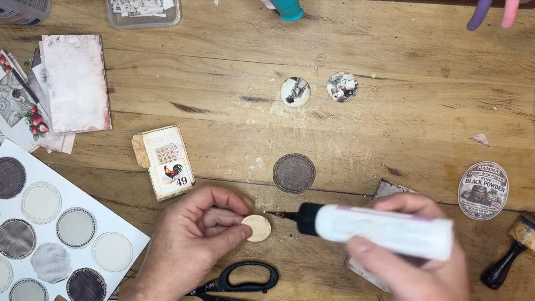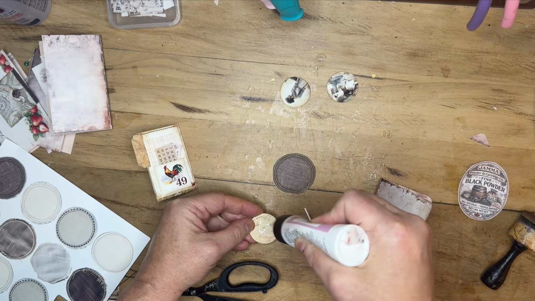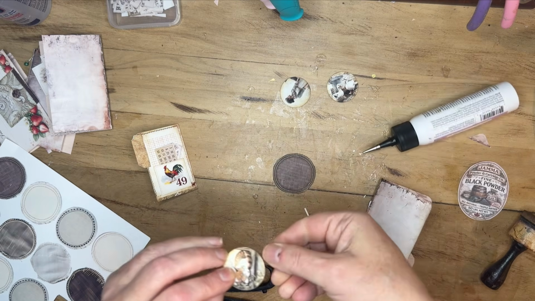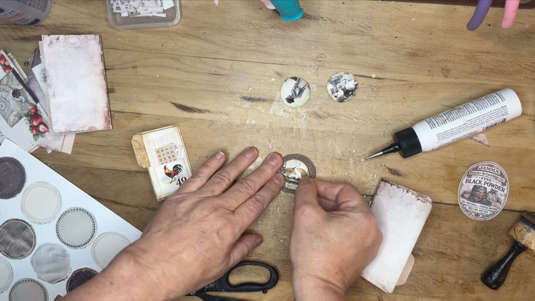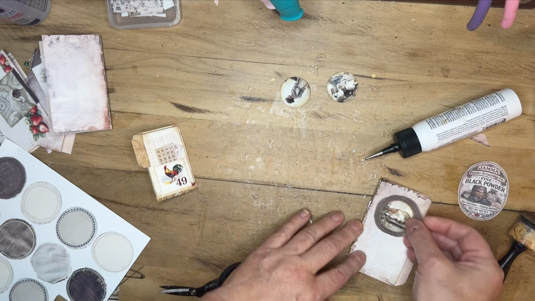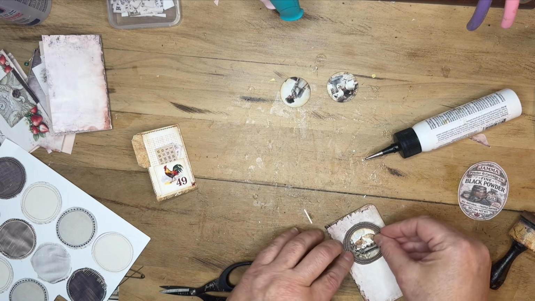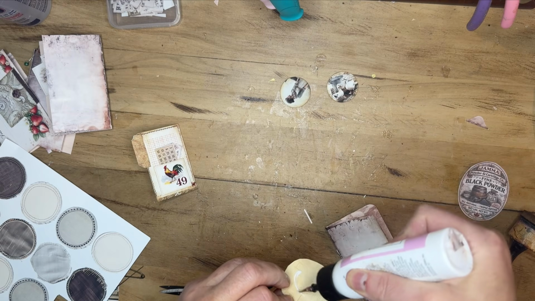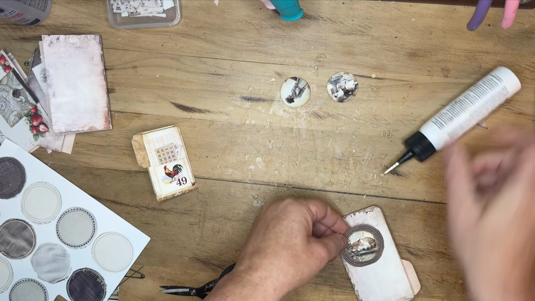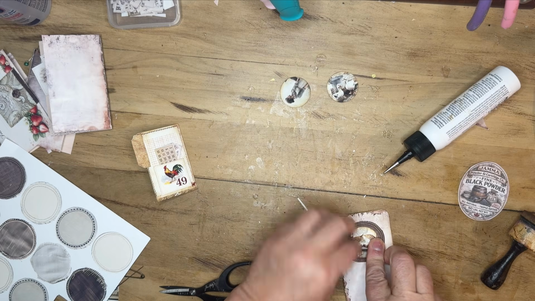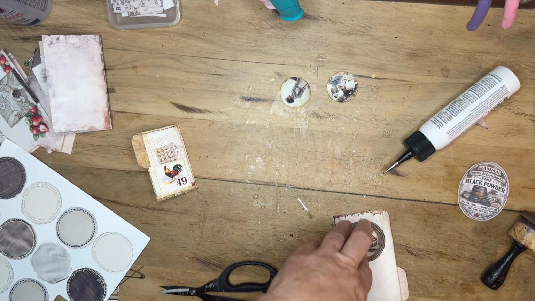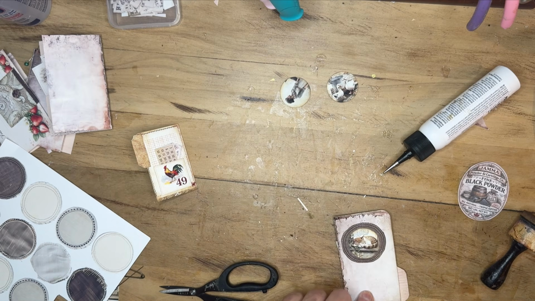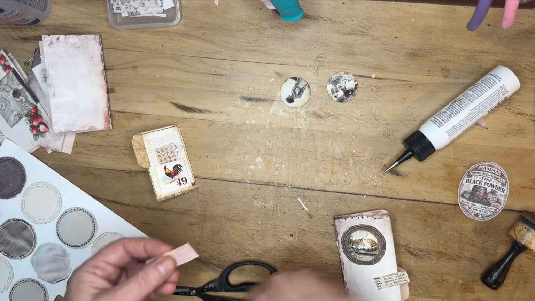I think what I'll do is add this one. And of course these could be decorated with stamping, things like that if you wanted. I think I will probably also add this.